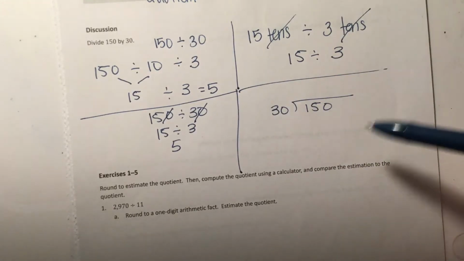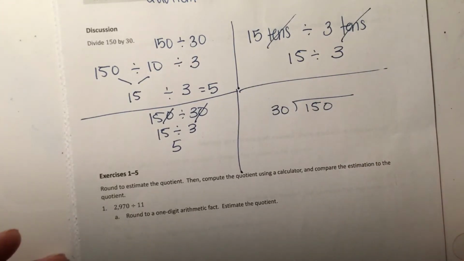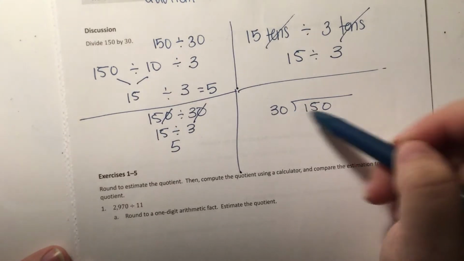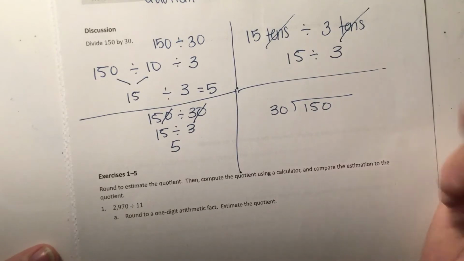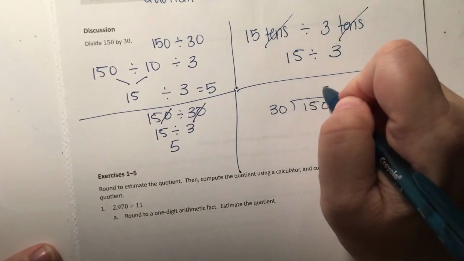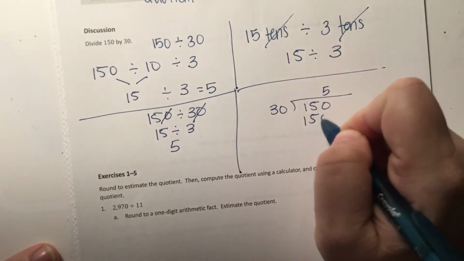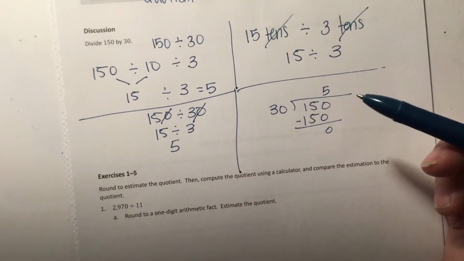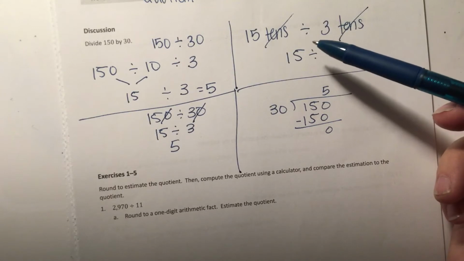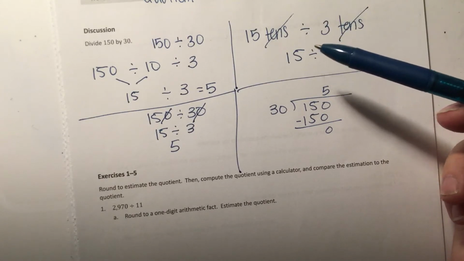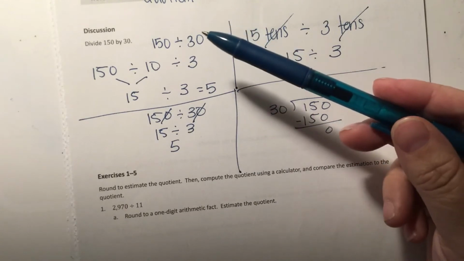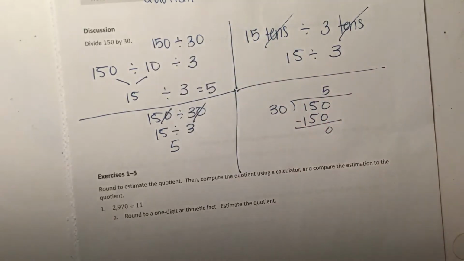Looking at this, 3 times what equals 15? You could essentially put an X here. So 3 times blank equals 15 if you think about it. And we've checked ourselves, so we know 150. Okay, so this is our standard algorithm. Here we're using place values. You're dividing by power of 10 here, and here we're doing partial quotients.